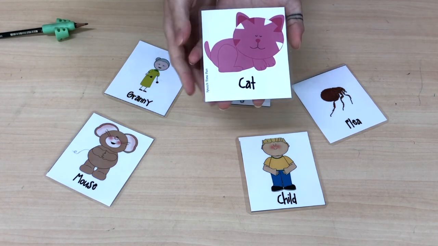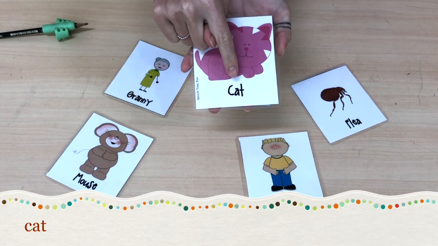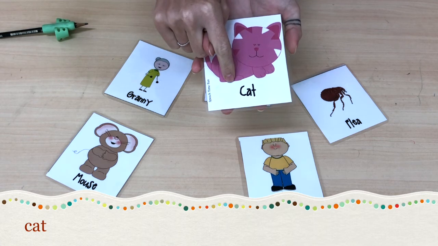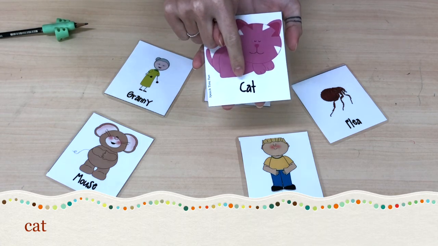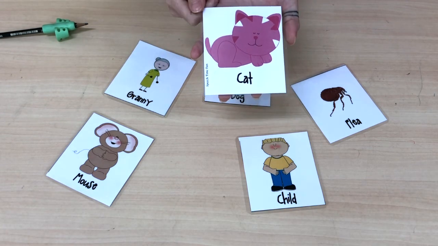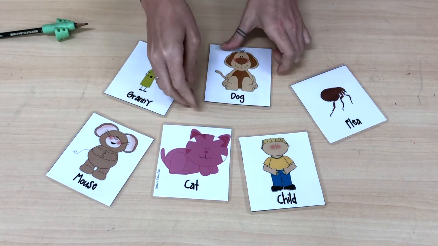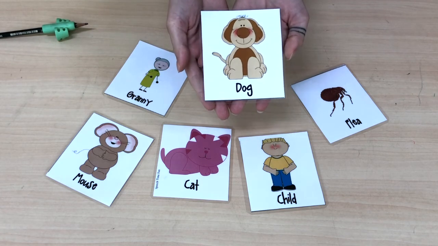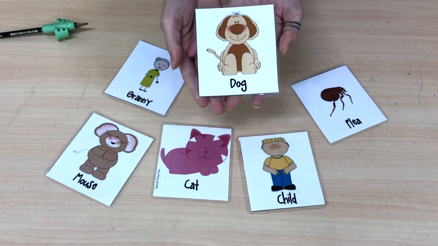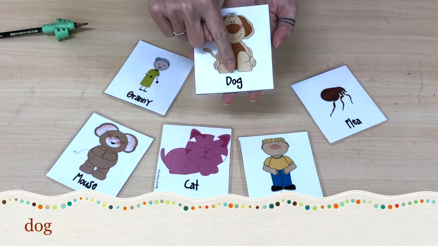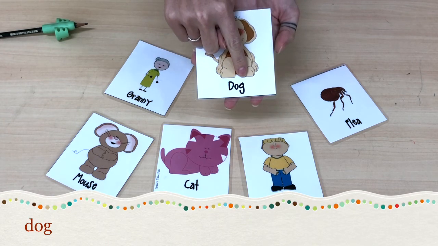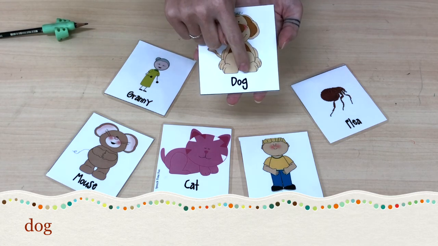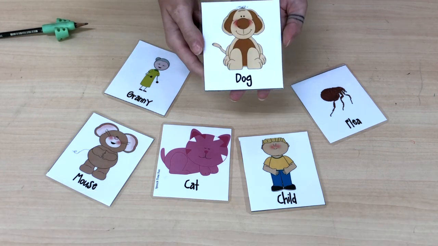Can you help me read it? Cat. Cat. All right, this card here, can you find this one here? Let's read it together. Dog. Dog.